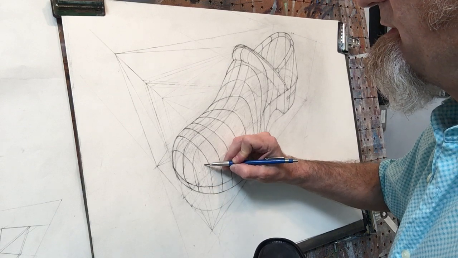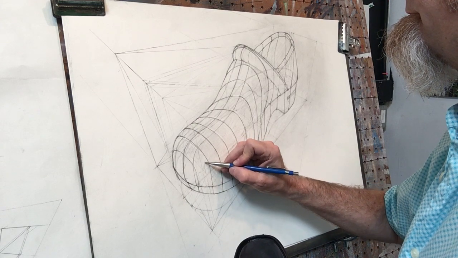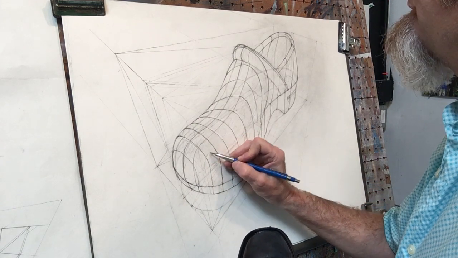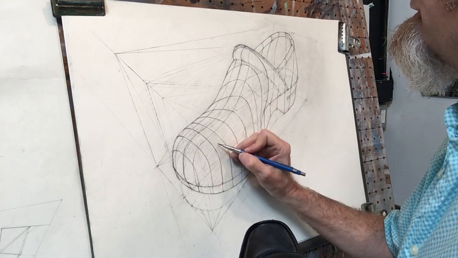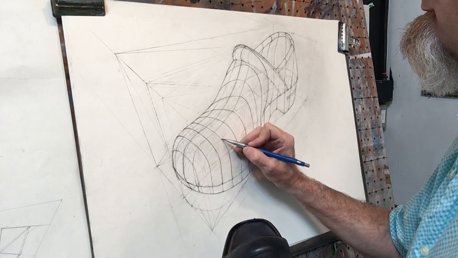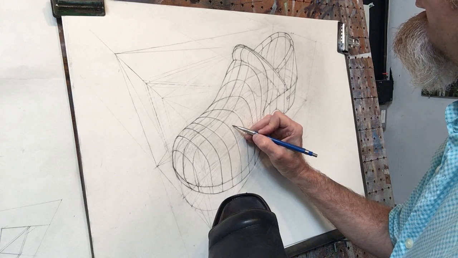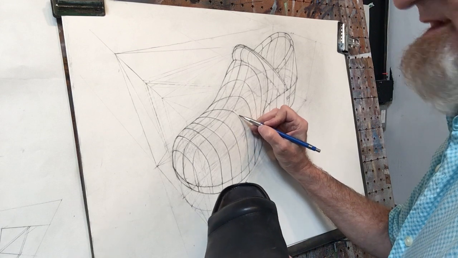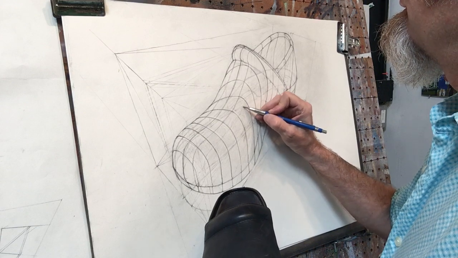Up, up, up. And cuts back that direction. Flat here, flat, flat. And there's a slight bump. And then there's another bump.